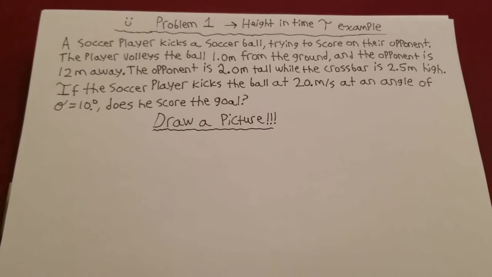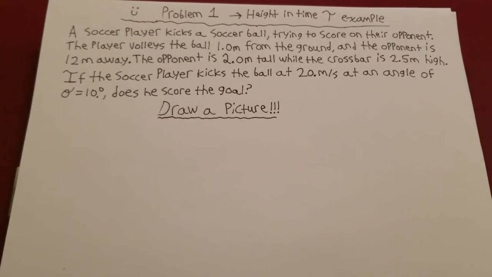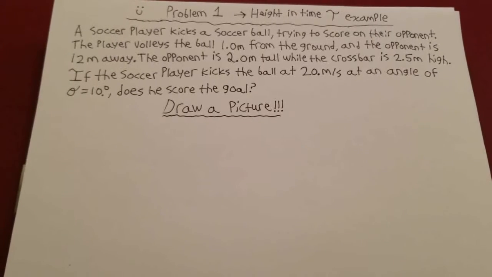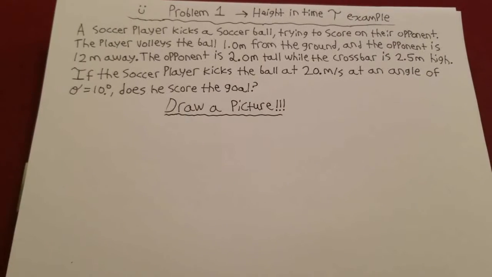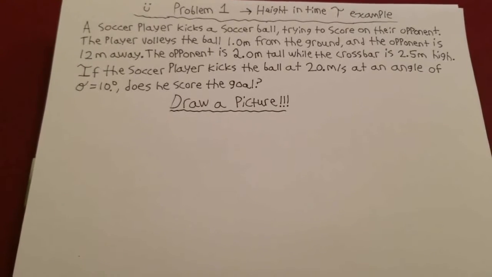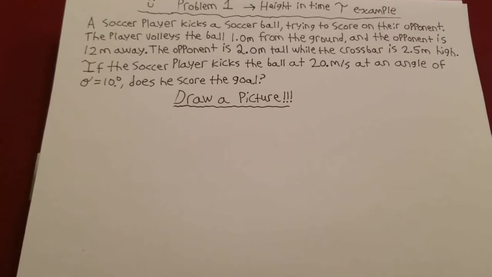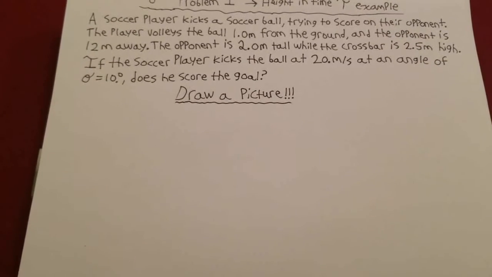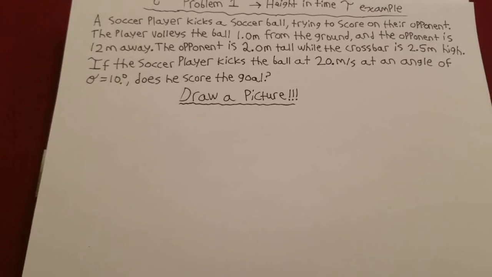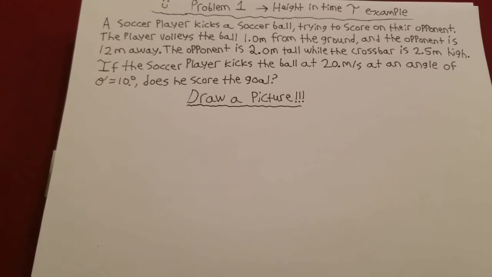Problem 1. Height and time t. A soccer player kicks a soccer ball trying to score on their opponent. The player volleys the ball 1 meter from the ground and the opponent is 12 meters away. The opponent is 2 meters tall while the crossbar is 2.5 meters high. If the soccer player kicks the ball at 20 meters per second at an angle of 10, does he score the goal? The first step in this problem is to draw a picture.